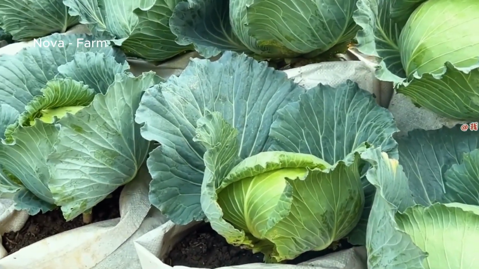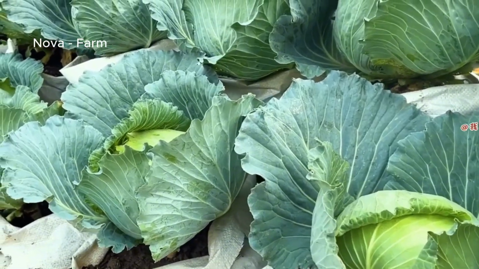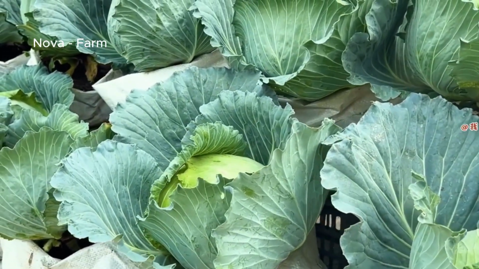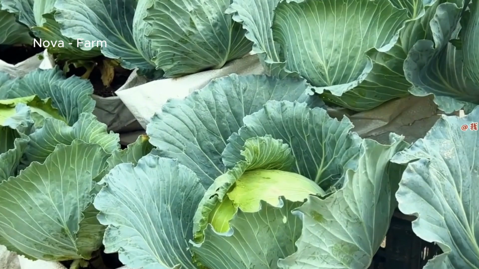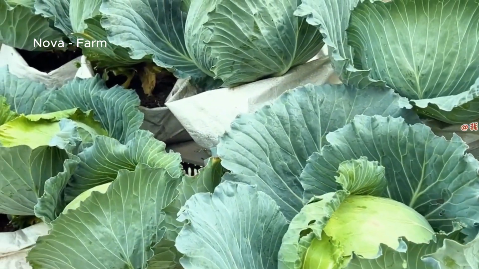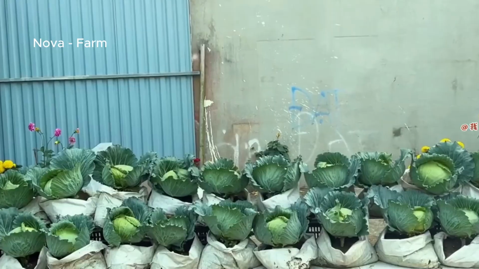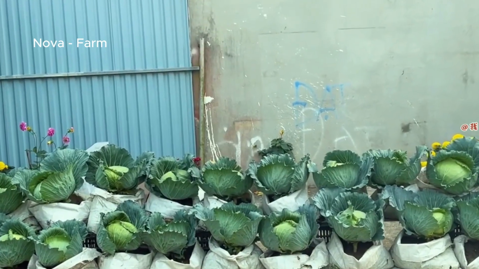Growing cabbage in your backyard can be an enjoyable experience and provide fresh vegetables for your family. Here's a detailed guide on how to grow cabbage in your backyard. 1. Preparing the soil. Choosing a location.